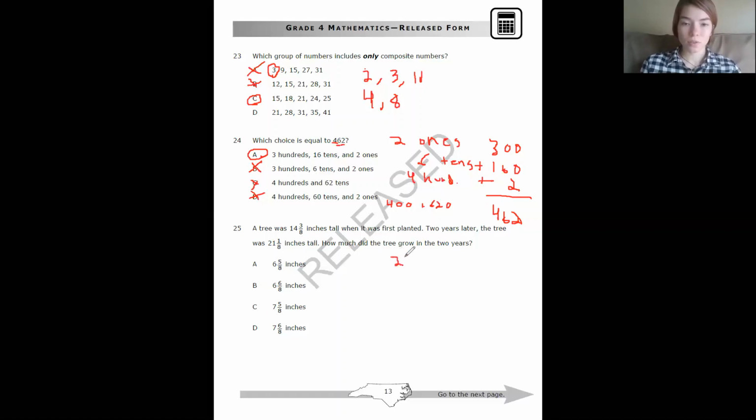To do this, we're going to do 21 1/8 minus 14 3/8. Now, we can't subtract 3/8 from 1/8 without doing anything.